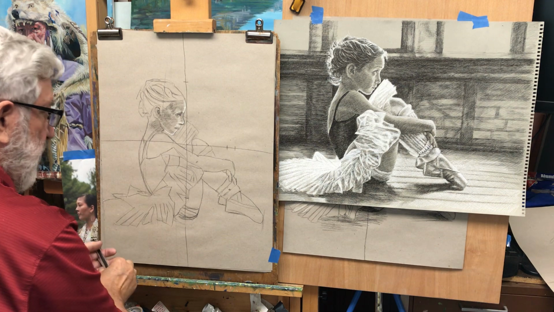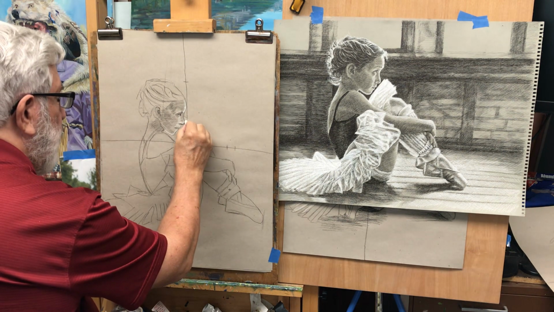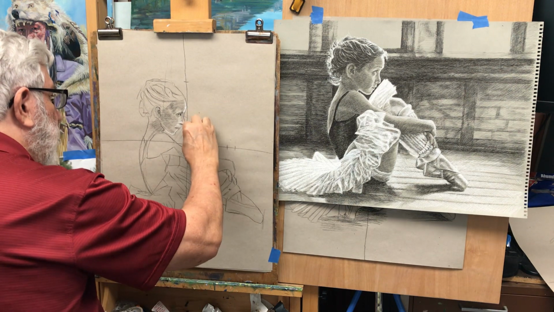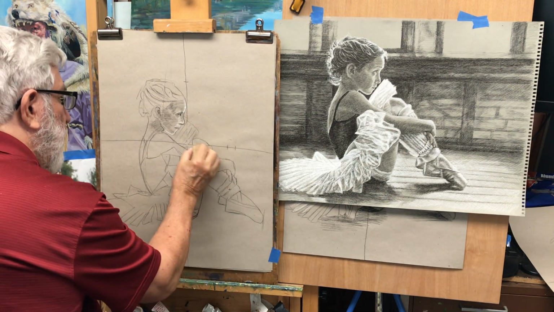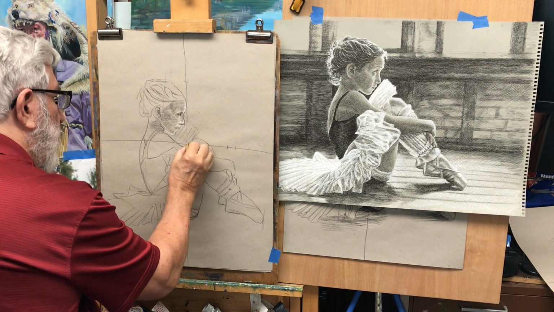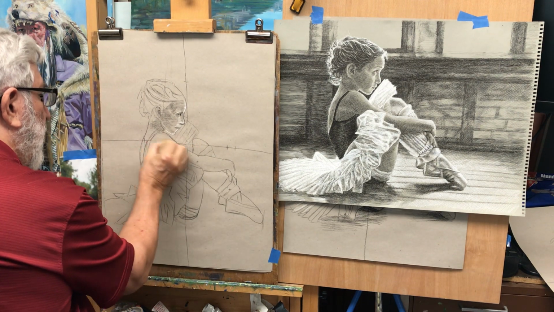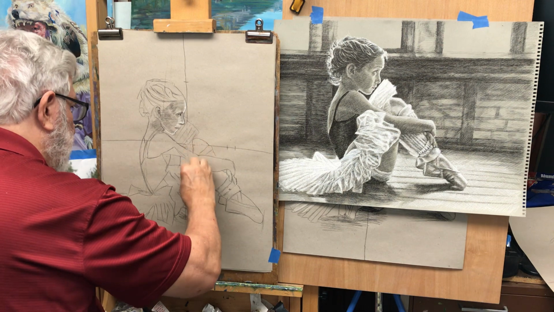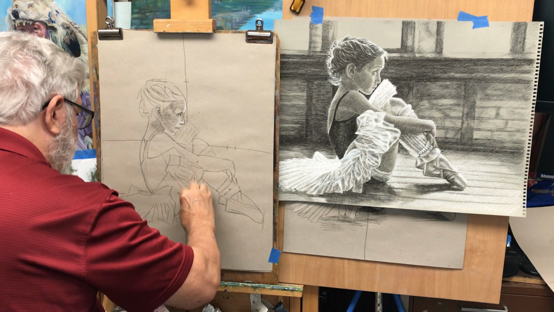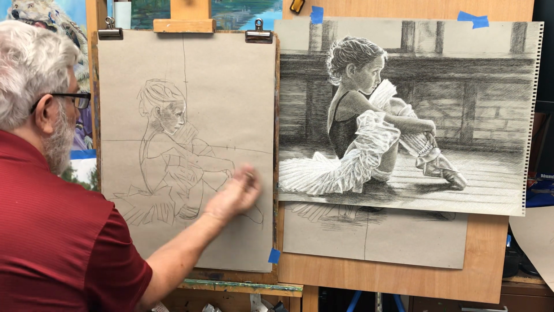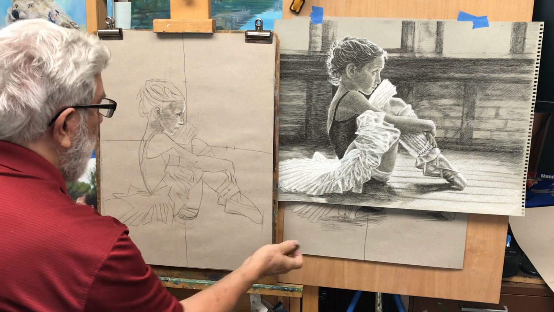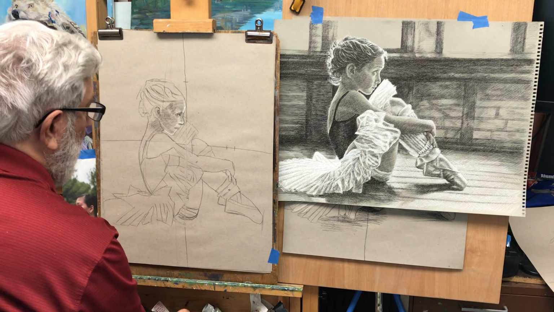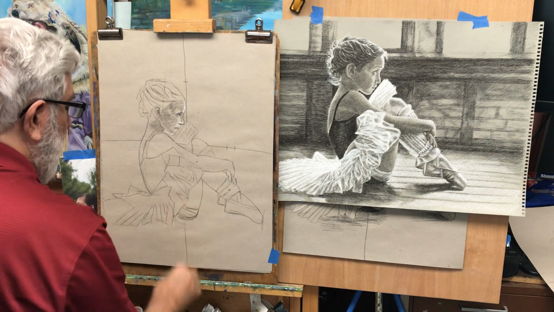So have fun with this. We have these bright values here. I've got to get rid of my guidelines. I don't want them there anymore. They are going to be distracting if I leave those on there. And I made mine a lot darker than what you should make yours. Okay, that helps.